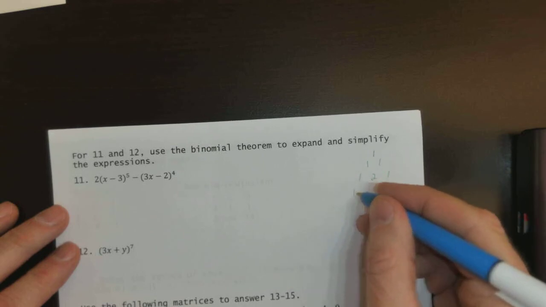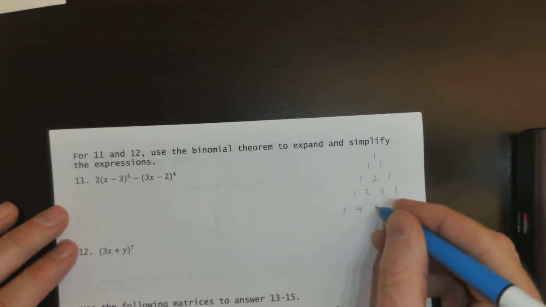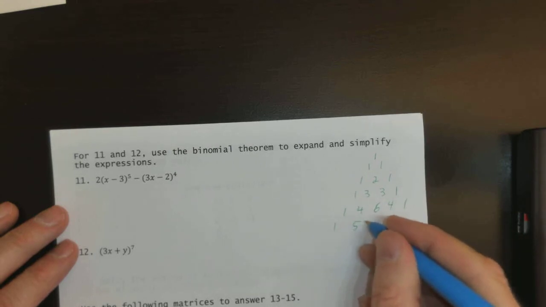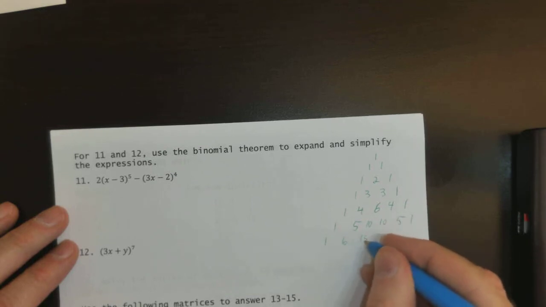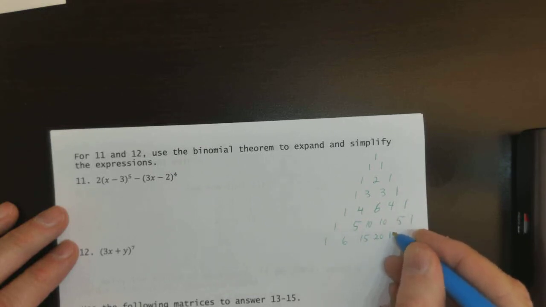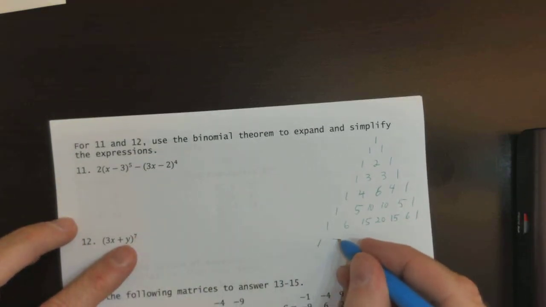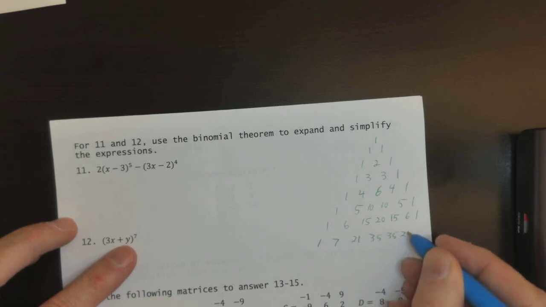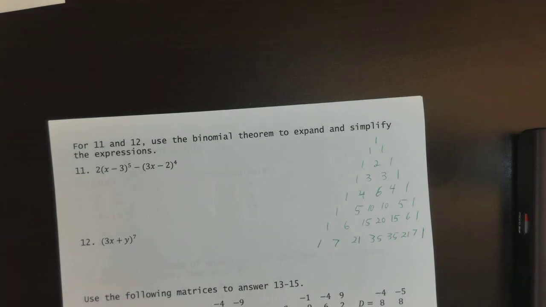That is not going to be on your formula sheet. 1, 1, 6, 15, 20, 15, 6, 1. I see a 7th power here, so 1, 7, 21, 35, 35, 21, 7, and 1. All right.